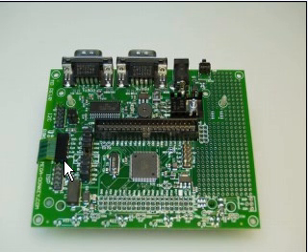Programming can be accomplished using a bootloader, so you don't need a programmer. You just use a serial port connected to your PC.